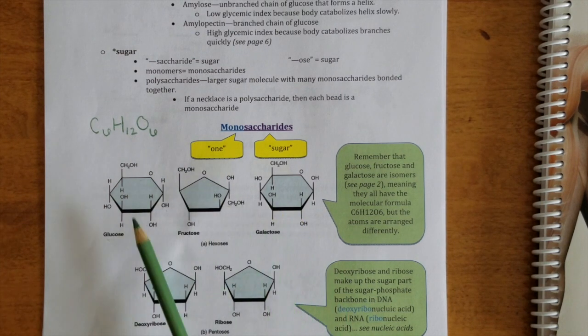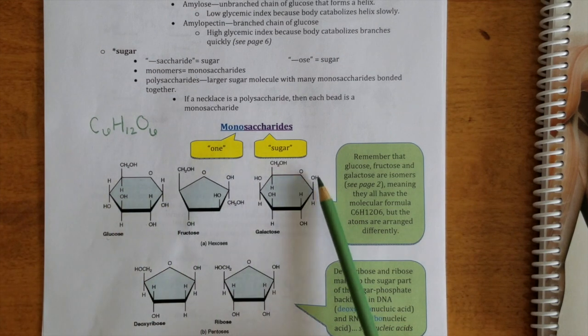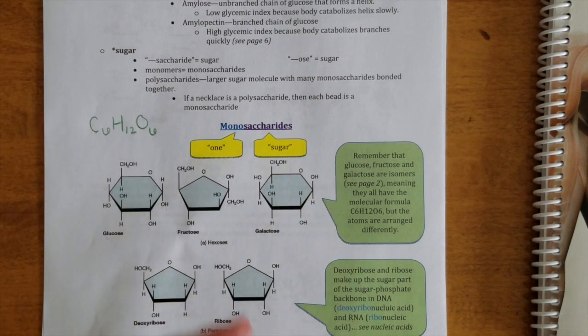And galactose and glucose are very similar, but if you notice over here on these side pieces that the hydroxyl groups and hydrogens have been flipped.